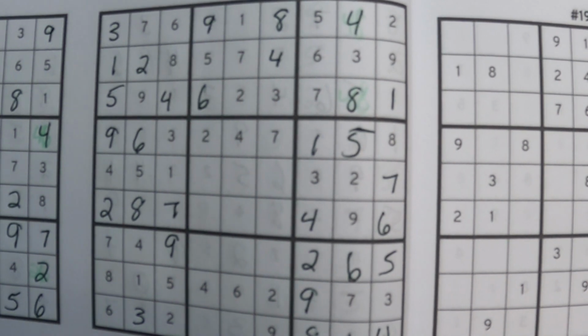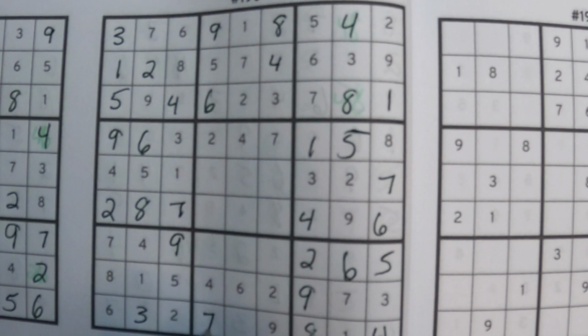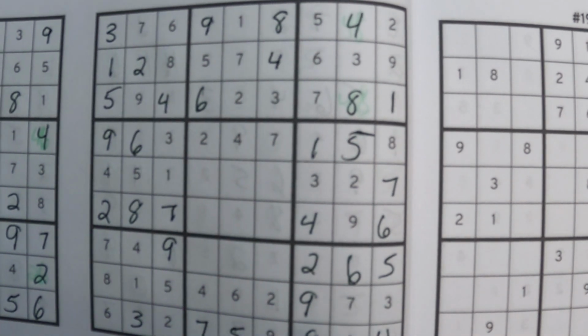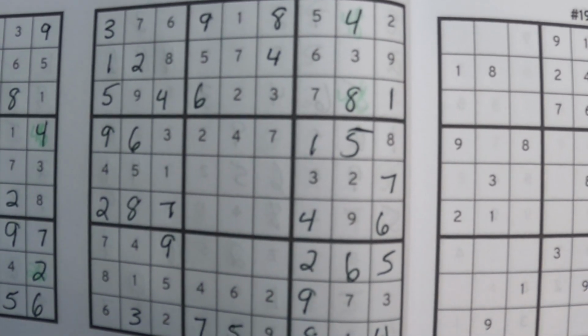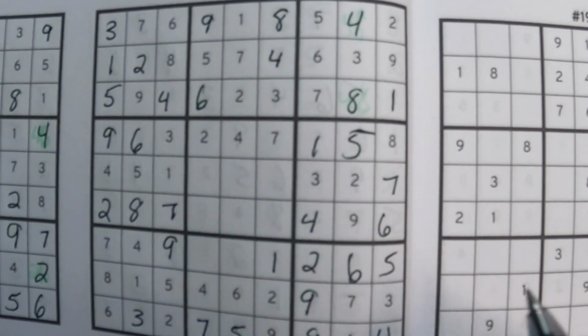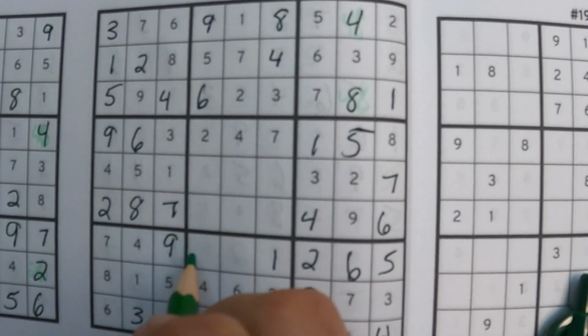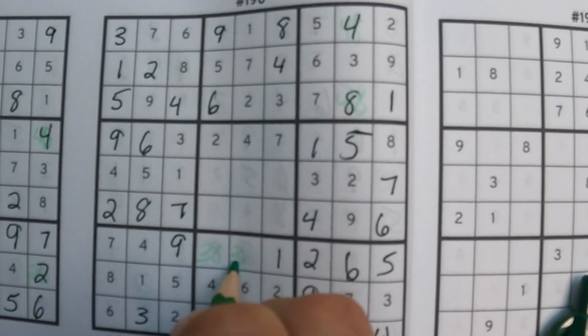For this row now, looks like we're missing 5 and 7. We've got a 5 there, so 7, 5. And for this box now, we're missing 1, 3, and 8. We've got a 3 and 8 here, so this is our 1. I don't see any other help, so 3, 8, 3, 8.